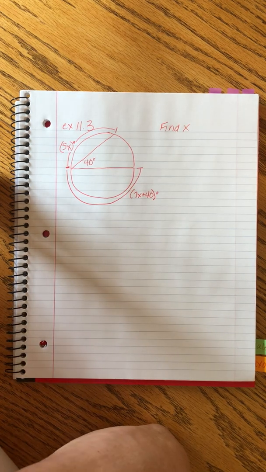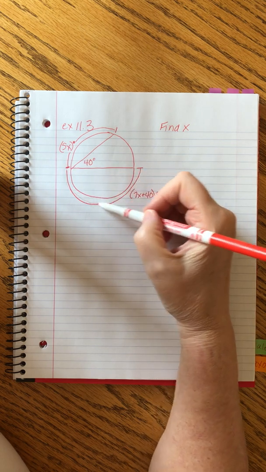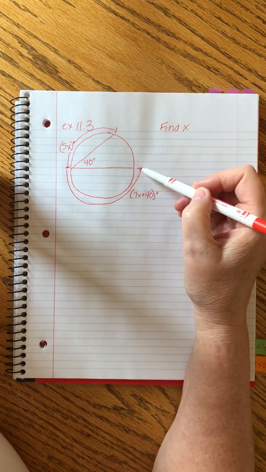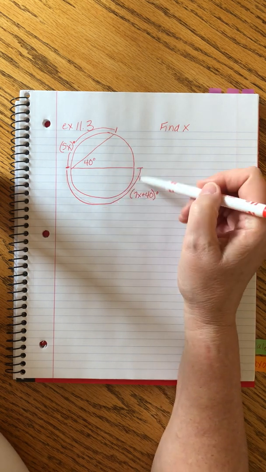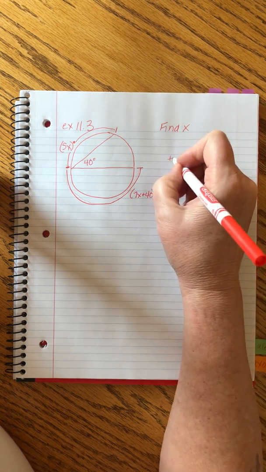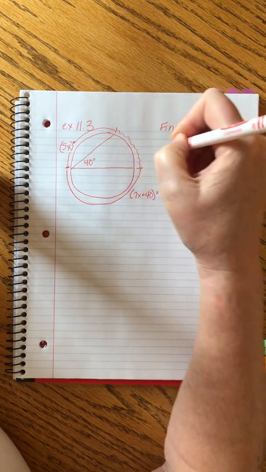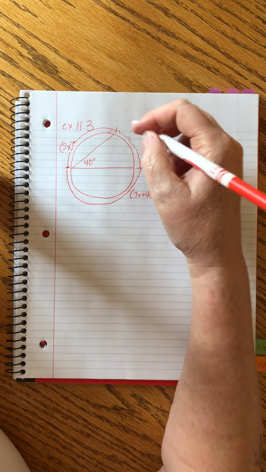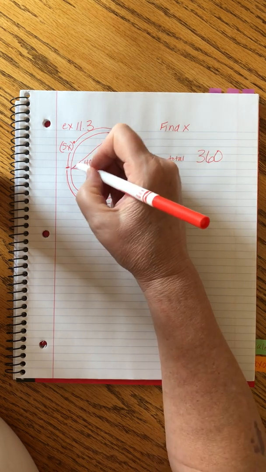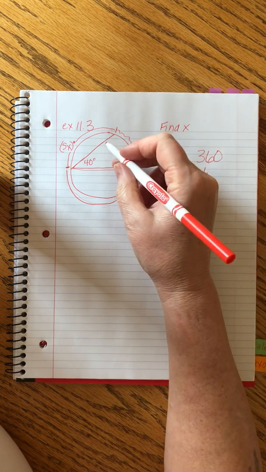Well, what do we know? X is here, X is here. How far is it from here to here? I don't know. But I do know that all the way around would be 360. I know that this part, we could subtract from the 360 because it's the intercepted arc of this angle, right? So how much would we subtract?